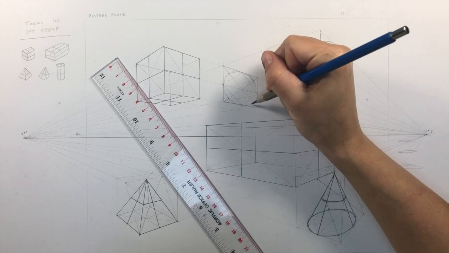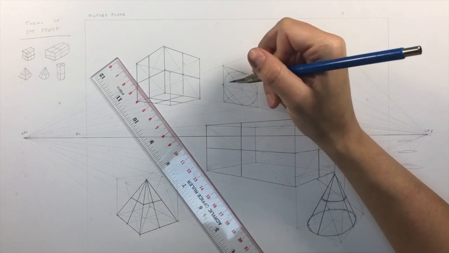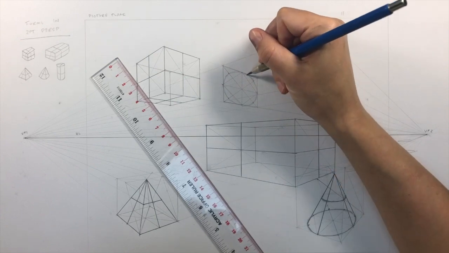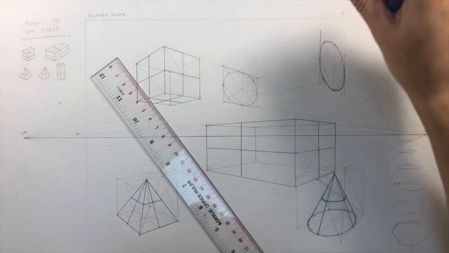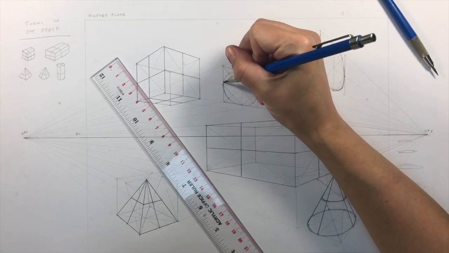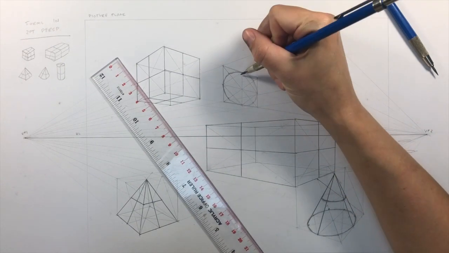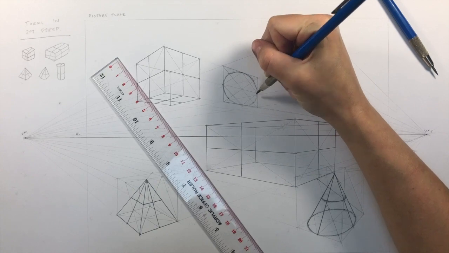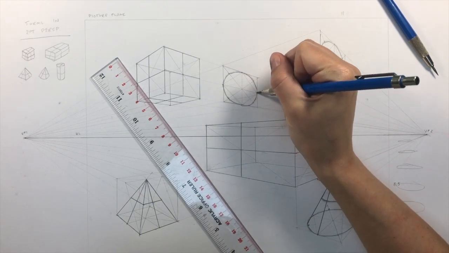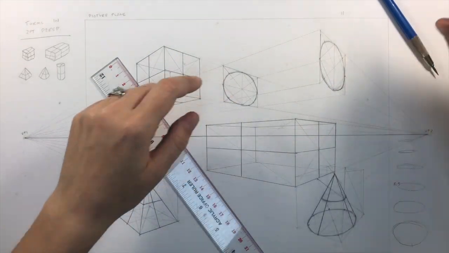And I like to use light lines, you know, being very sketchy. I'm not just doing one hard line. Trying to sketch it out, find where that is. And then when I'm feeling pretty good about it, I can darken it. And there we go. We've got our 2 ellipses.